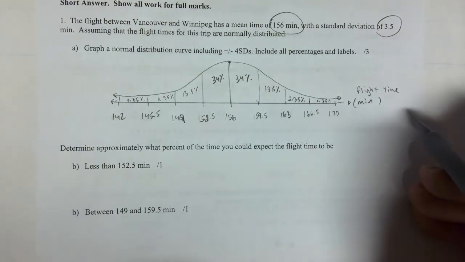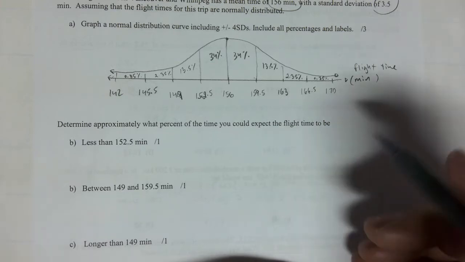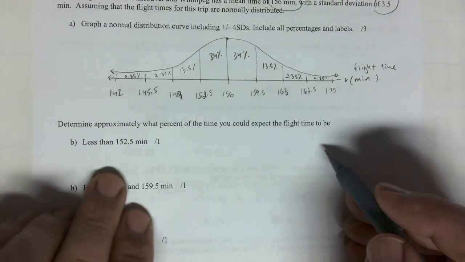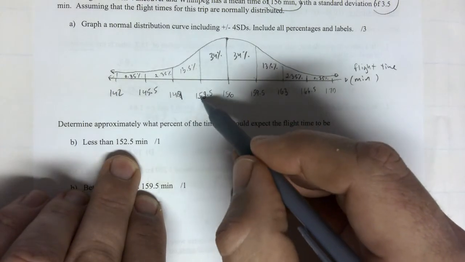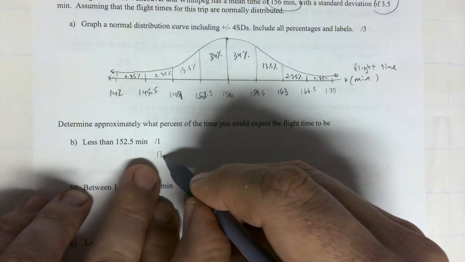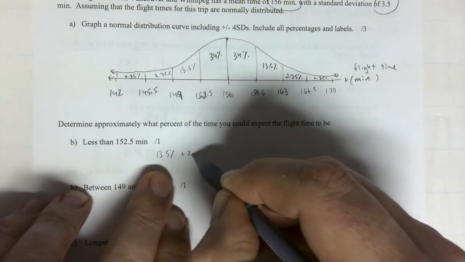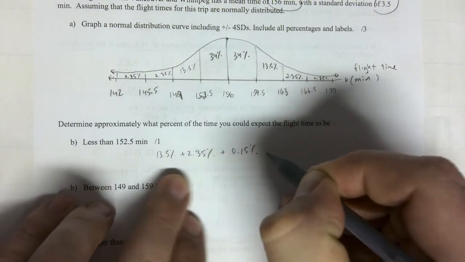Those will be outliers. Okay, so determine approximately what percent of the time you could expect the flight time to be less than 152.5. So that is actually on the curve because I made you graph it, right? So it's just 13.5 plus 2.35 plus 0.15%.